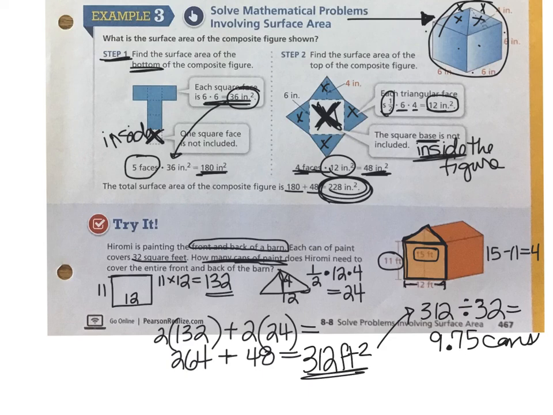Now, the last time I checked, nobody sells me 3/4 of a can of paint, and I'm certainly not going to buy 3/4 of a can of paint. So we need to round this to make a reasonable answer. In other words, Hiromi needs 10 cans of paint to cover the front and back of the barn.